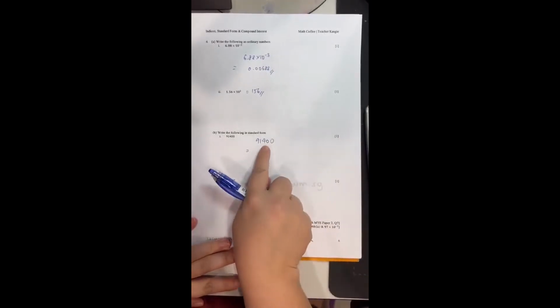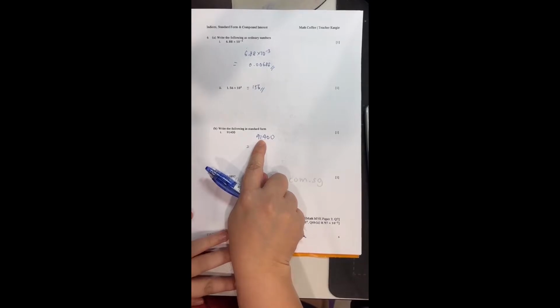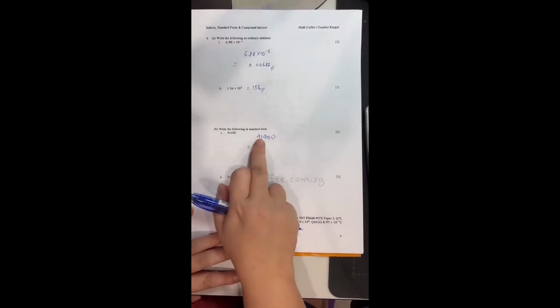Yes, come. No, I only teach secondary school kids, Sec 1 to Sec 5, all the streams.